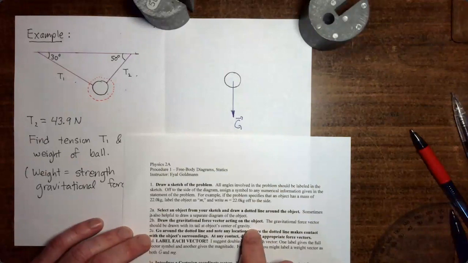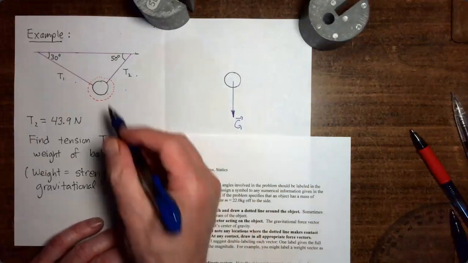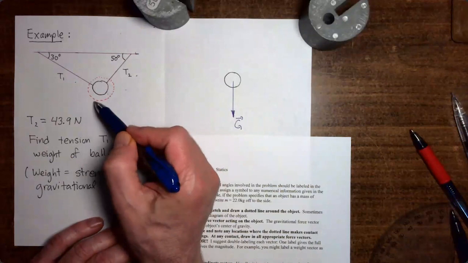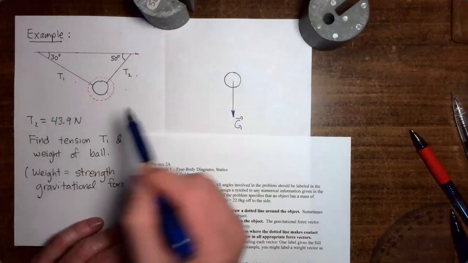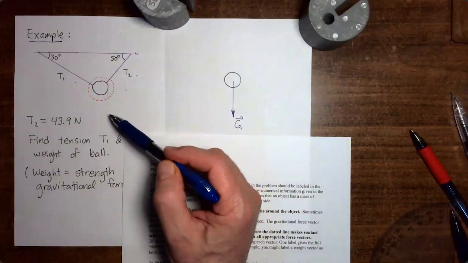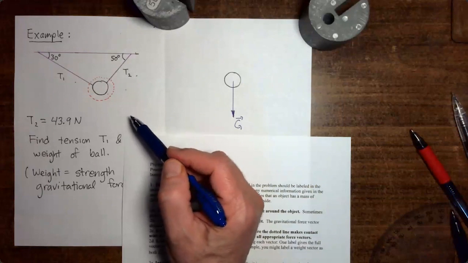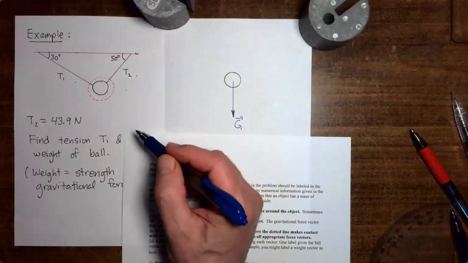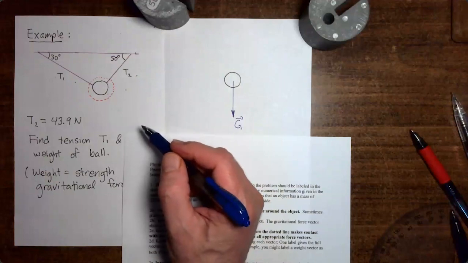Okay, so now that we have drawn in the gravitational force vector, we're going to try to identify any other forces acting on the object. This is where that dashed line comes in very useful, because basically in this class, the only force that can act invisibly is the gravitational force. Every other force we're going to encounter in this class can only act on an object through a physical contact.